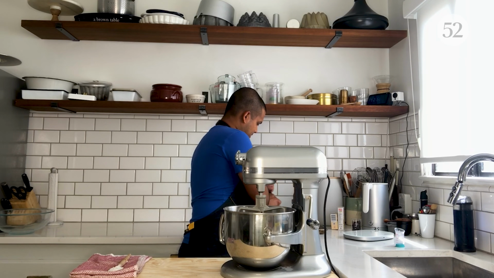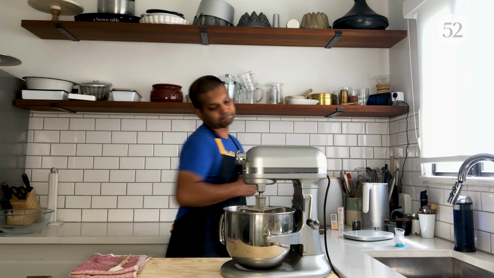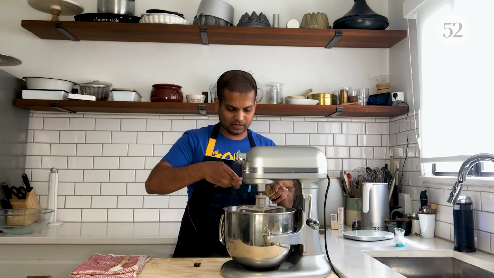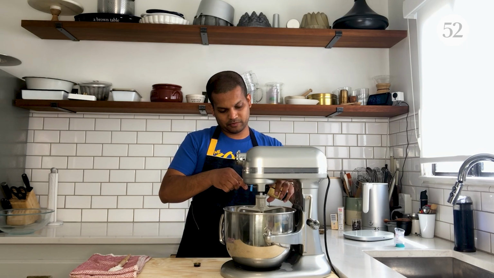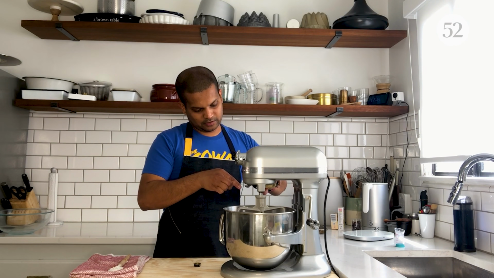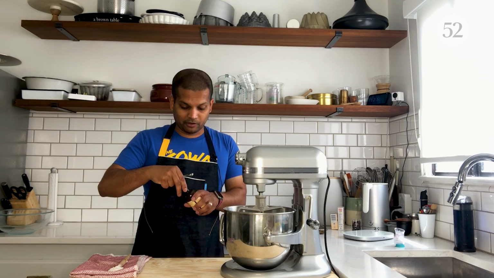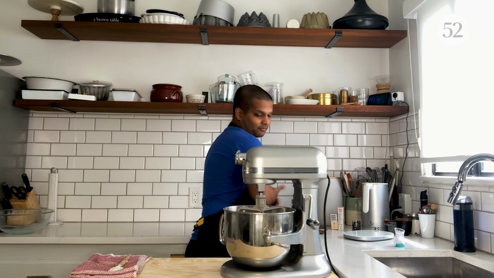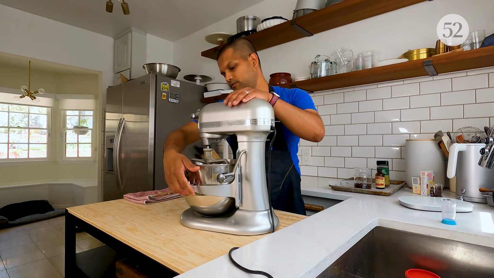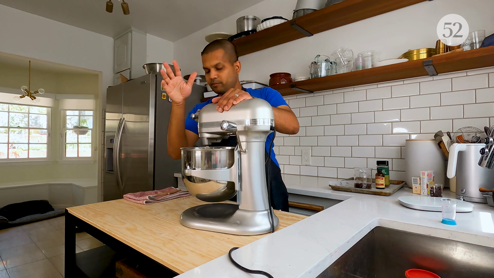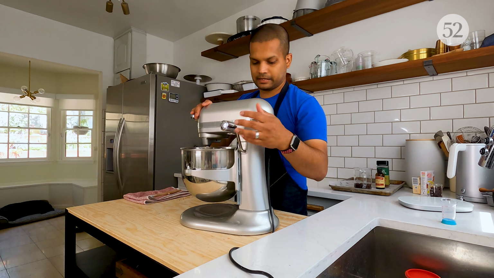And I am going to add a little bit of vanilla. Now it's supposed to add 1/4 teaspoon. You can add more if you like vanilla. By all means, go ahead and add more. Like I said, no one's gonna arrest you if you add more vanilla. I'm going to bring this back up and start mixing it again.